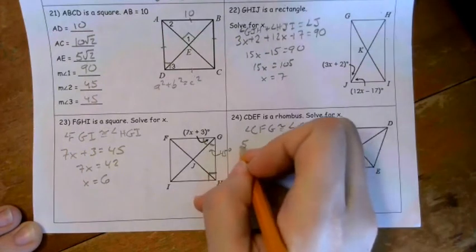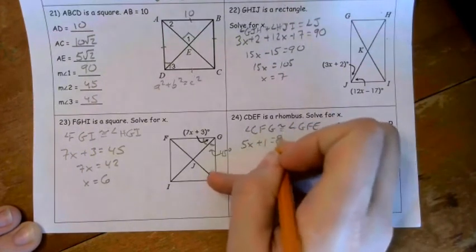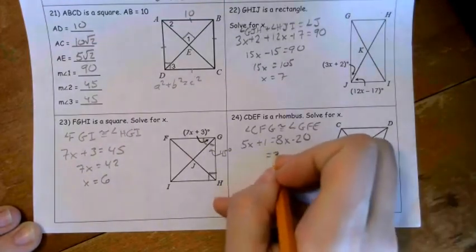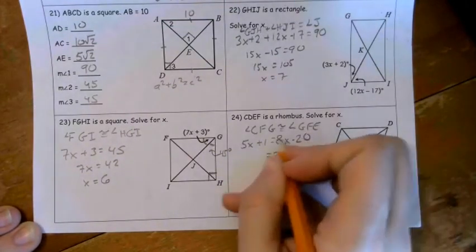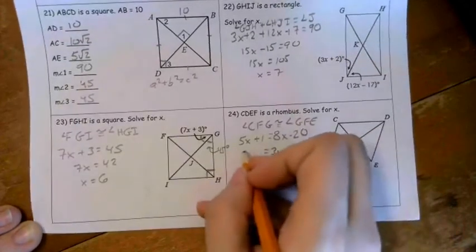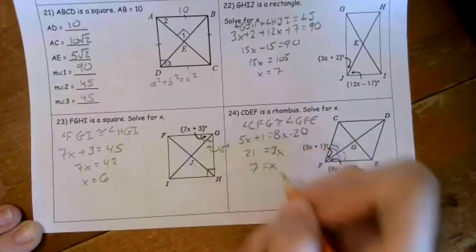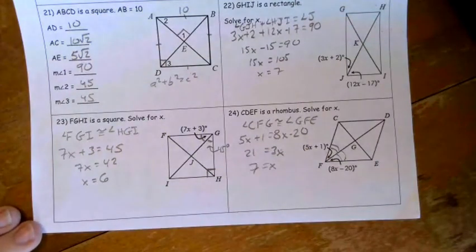So we have 5x plus 1 is equal to 8x minus 20. So I have 3x on this side. When I subtract my 5x, I add 20, I get 21. That means x is equal to 7. I didn't need to plug any of those back in, right? It just said solve for x. So that's all I did, was solve for x.